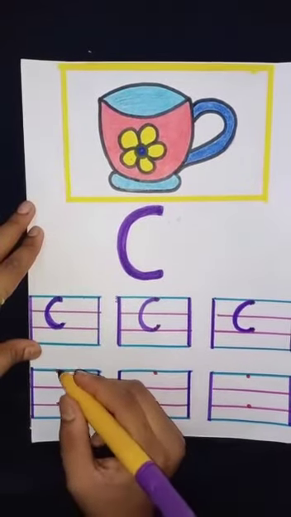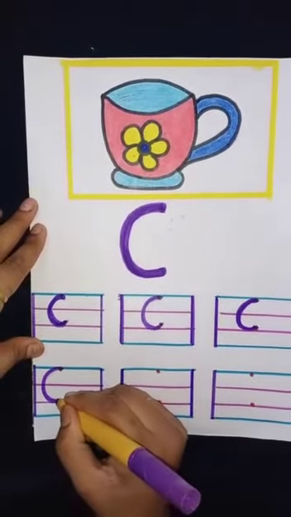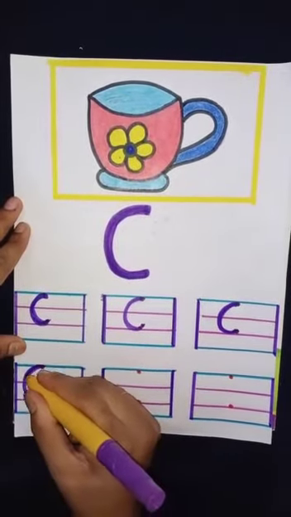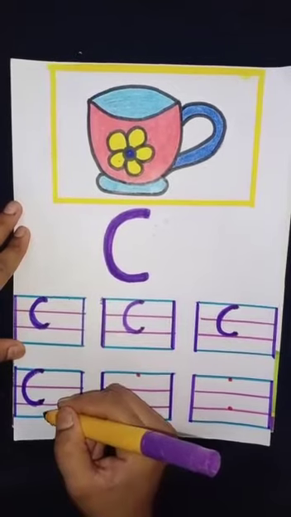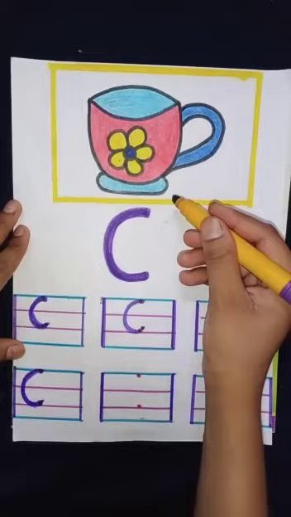Let's do again. Make a big curve from the first line to the third line, like this. It makes C. C for cup.